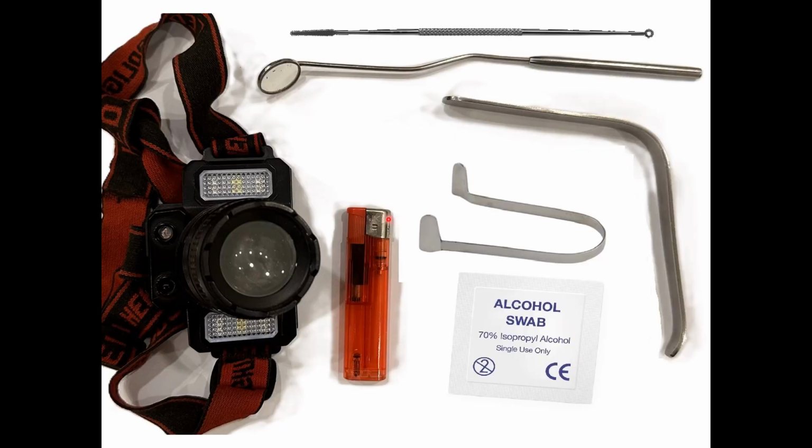So these are the basic equipment which is needed to perform the ENT examination. This is the headlight. This is the metallic spatula or tongue depressor for patency test and for posterior rhinoscopy. This is a posterior rhinoscopy mirror. This is the nasal speculum for anterior rhinoscopy. Alcohol swab is for the smell test. Better if you have scented handkerchief or scented cloth. Then this is the lighter to heat the mirror, and this is Jobson horn probe.